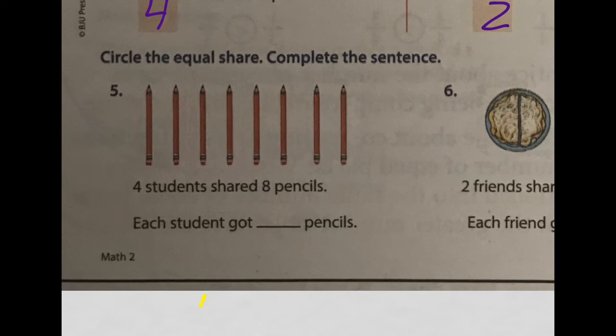All right, now comes the part where we're going to divide equal shares for a certain number of people. Okay, so how many pencils do we have? Well, let's see what it says because I think they tell us. 4 students shared 8 pencils.